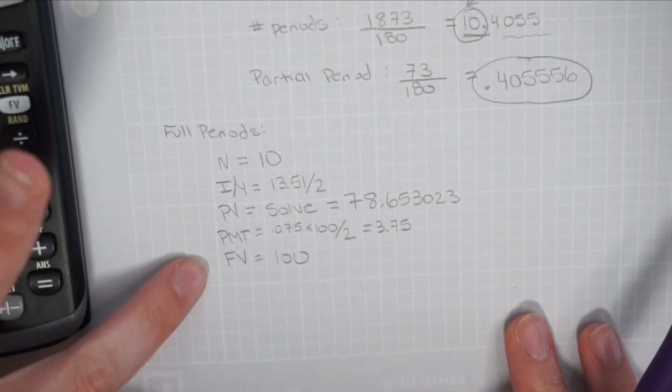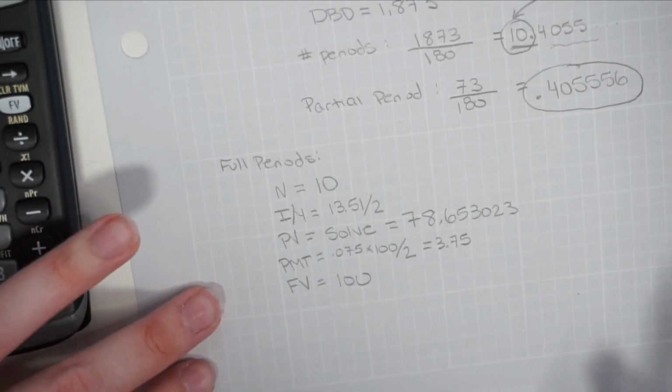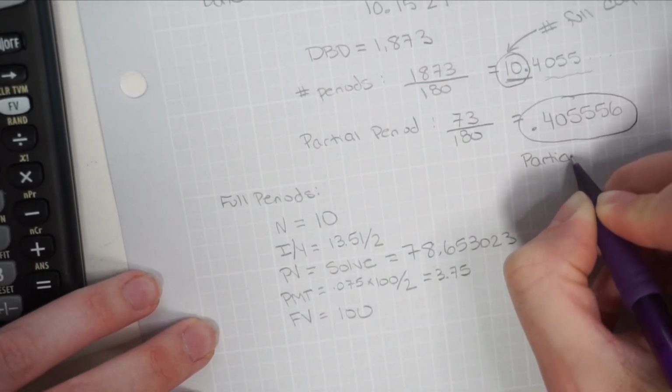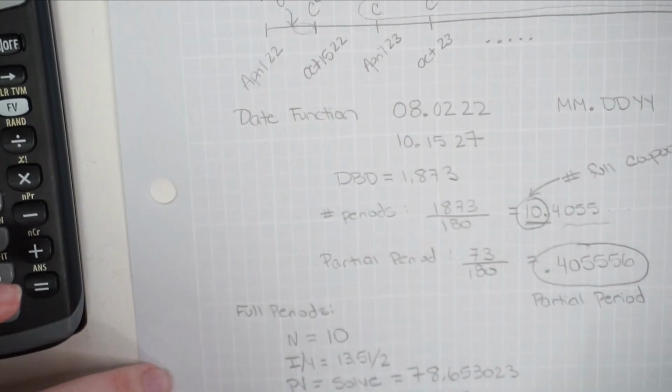So that was the full periods. Now what we have to do is the partial periods. So for the partial period, let's just zoom in on this first part of our timeline.